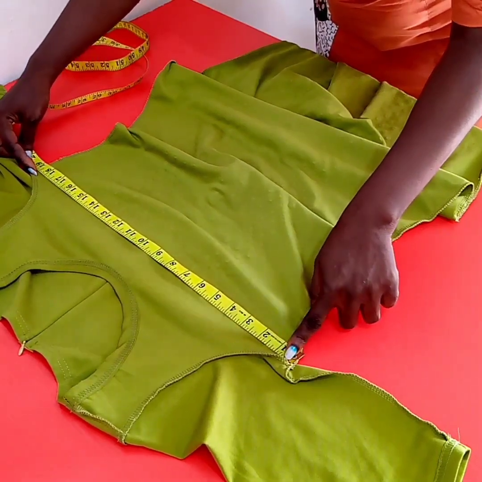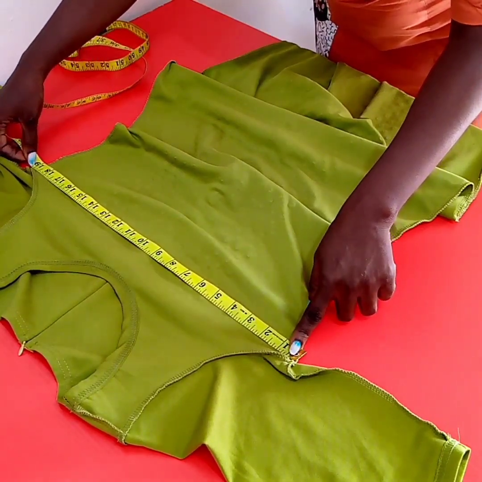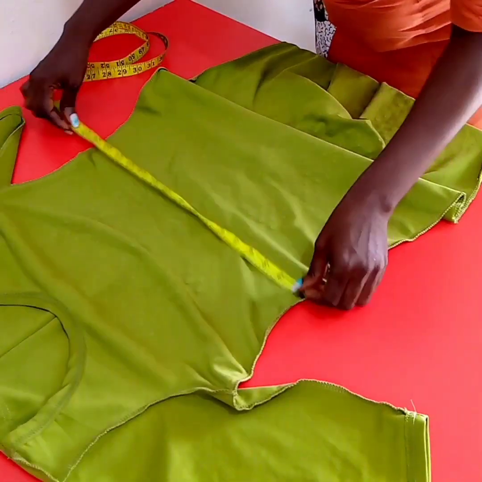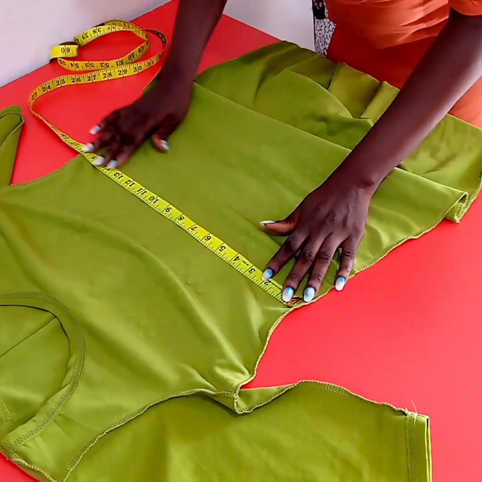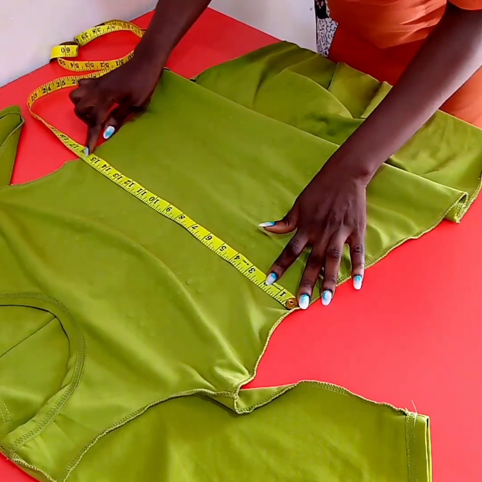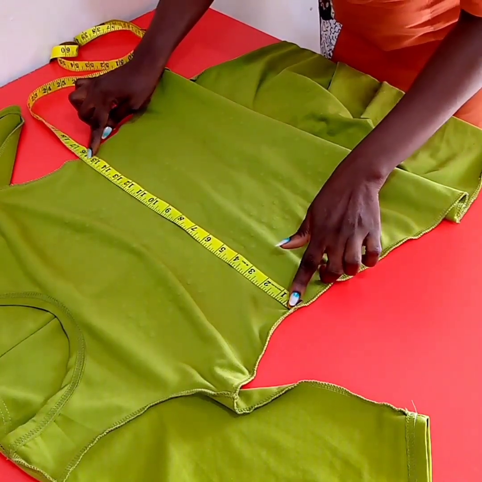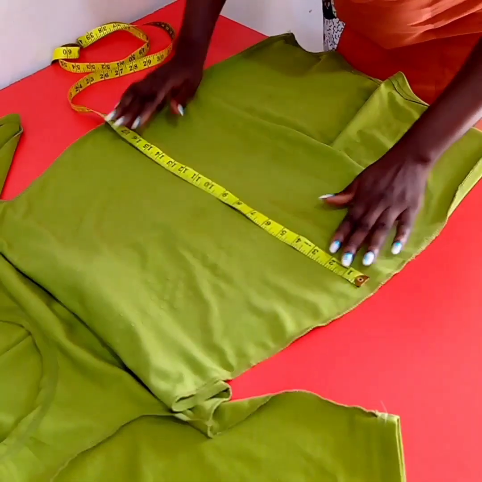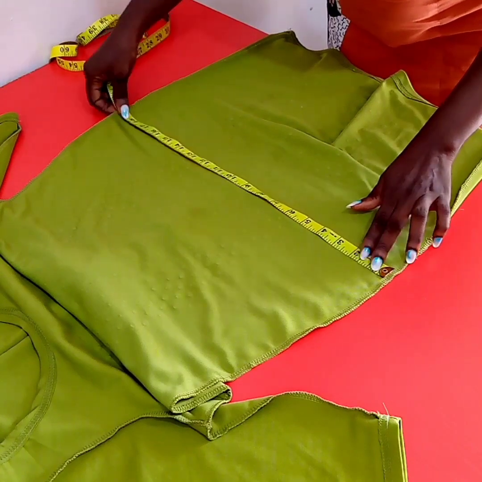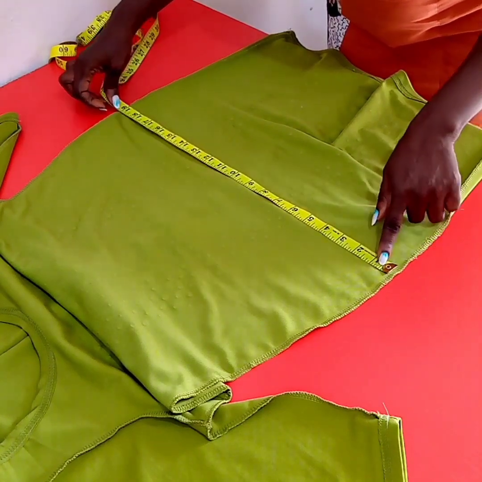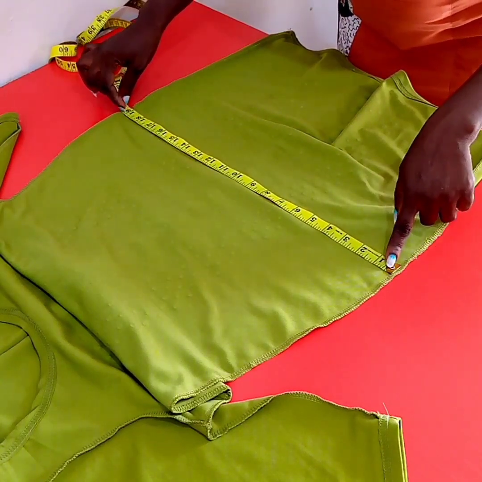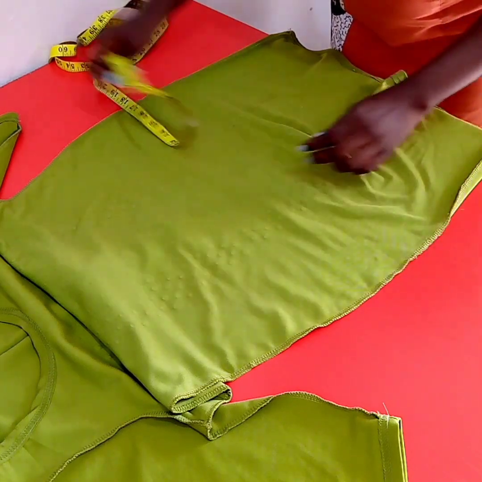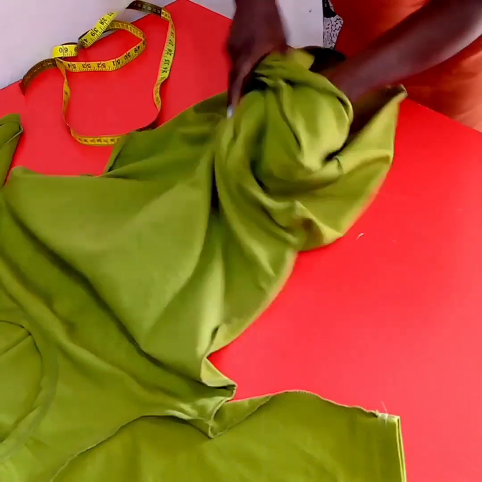So on the bust region, we are having 19, which is 38 as bust circumference. At the waist region, I'm having 15 and a half, which gives me 31 as round waist circumference. And at the hip region, we are having 19 as well without pulling the fabric, which gives me 38 as my round hip measurement.